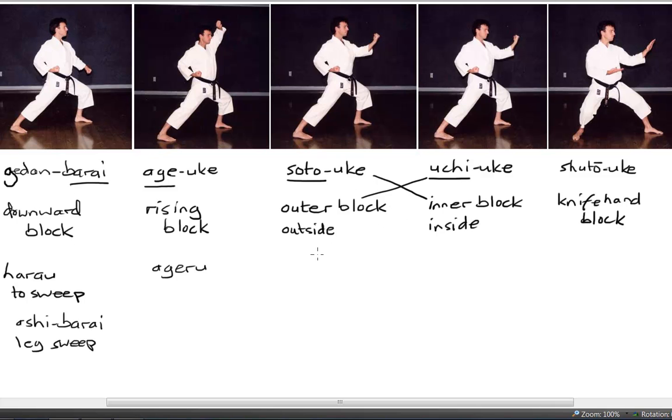What we're missing here is a word inside each of these. This is really a soto-uke. And the other one is really an uchi-uke. And we typically shorten these and just say soto-uke and uchi-uke. This word ude right here, this means forearm.